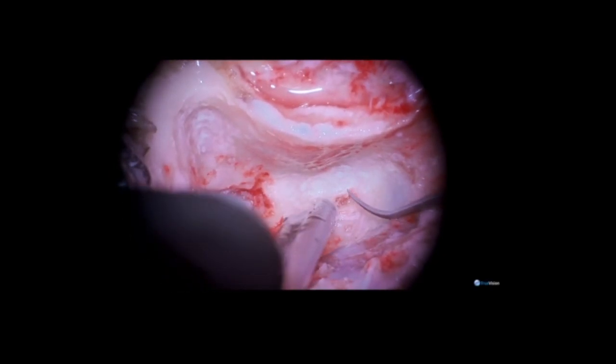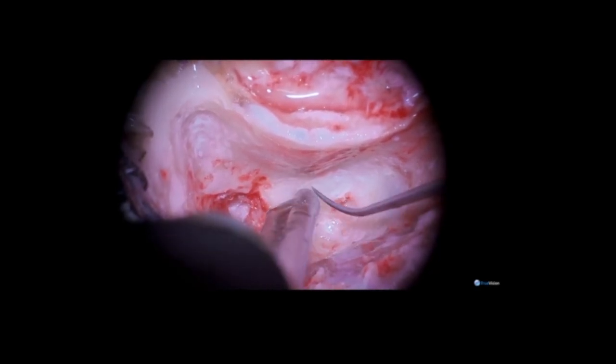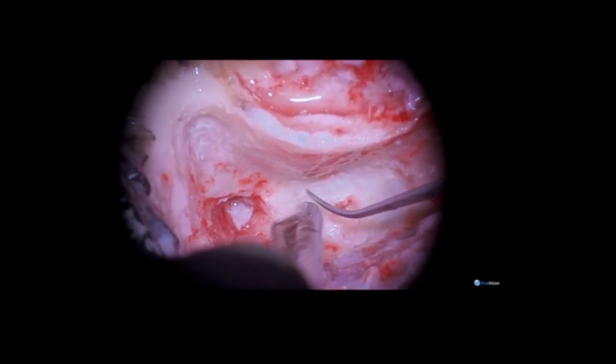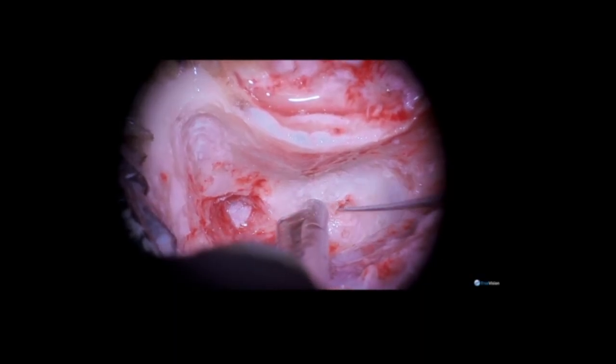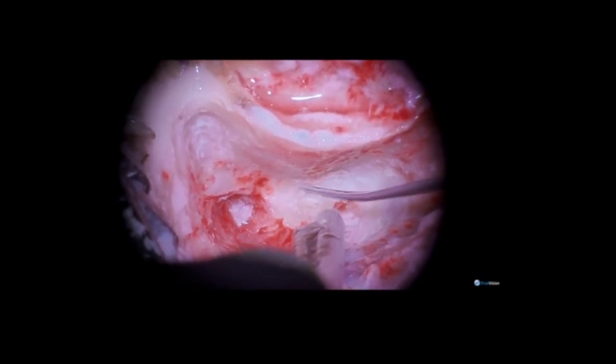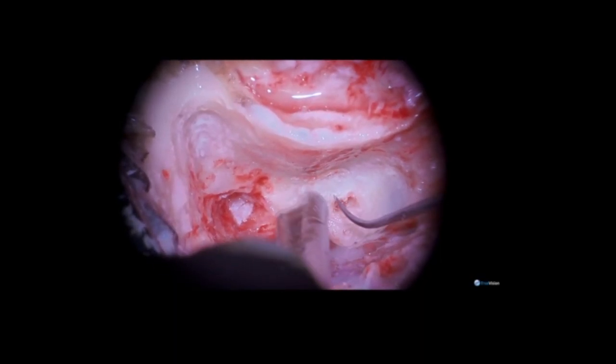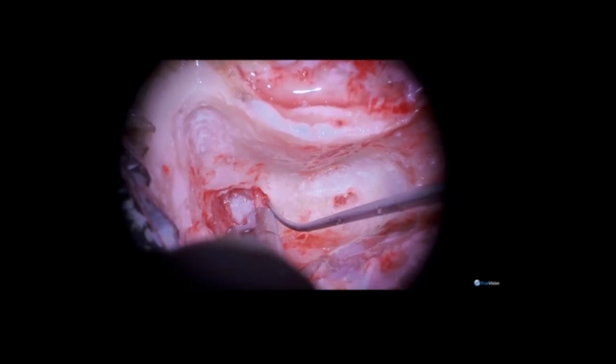Using a curved Rosen needle, you can pick at the air cells and define the exact extent of the posterior canal wall to not penetrate it.